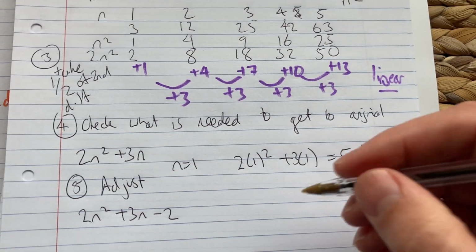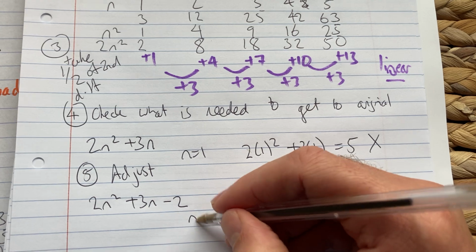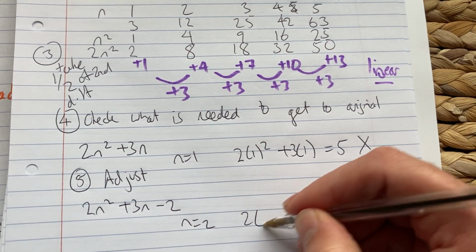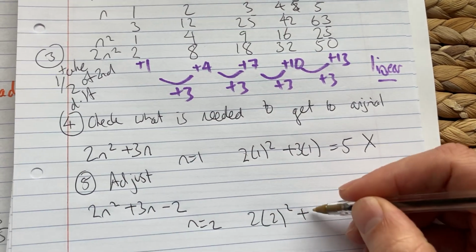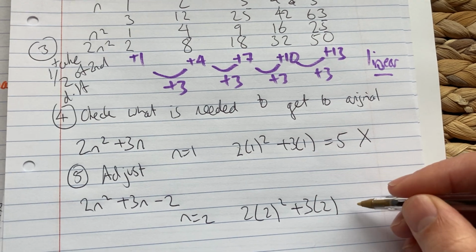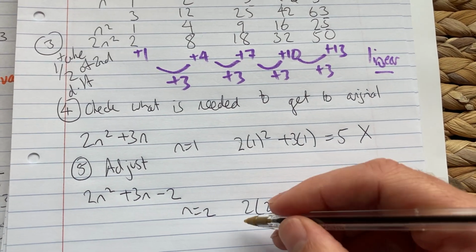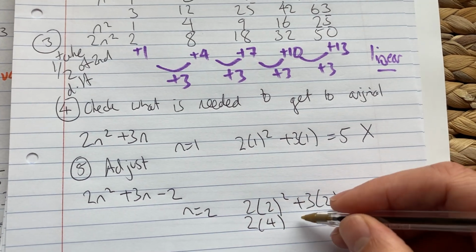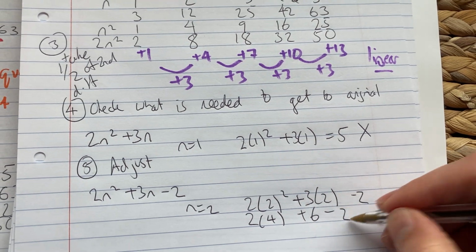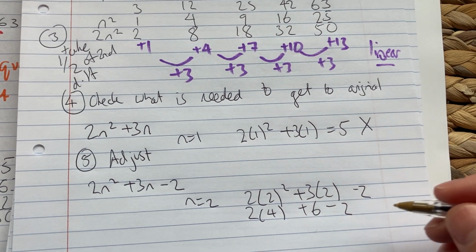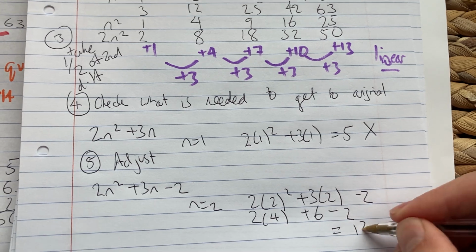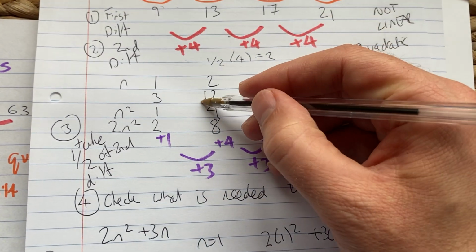And you can check it with the second one. Say n equal to 2: 2 times 2 squared plus 3 times 2 minus 2. So we'll have 2 times 4 plus 6 minus 2. That's going to be 8 plus 6 is 14, minus 2 is 12. And that is what we want there.